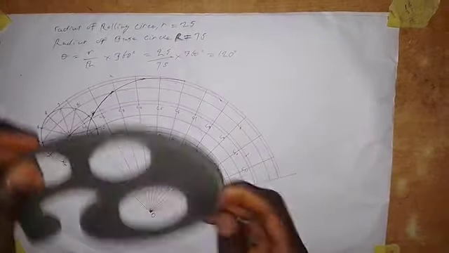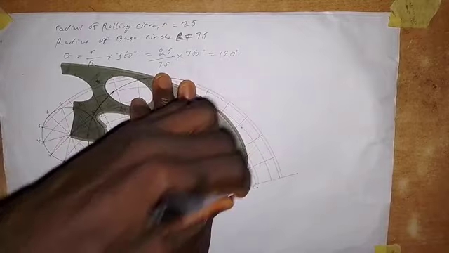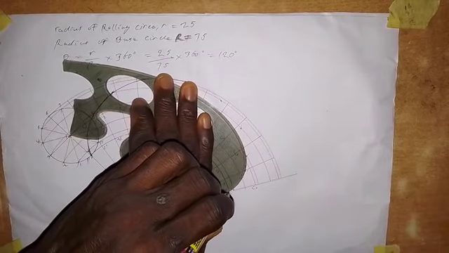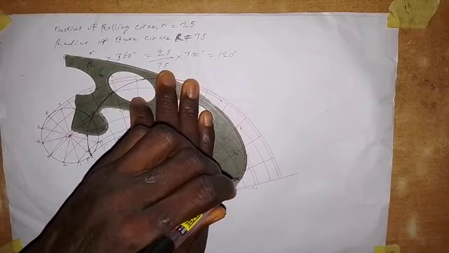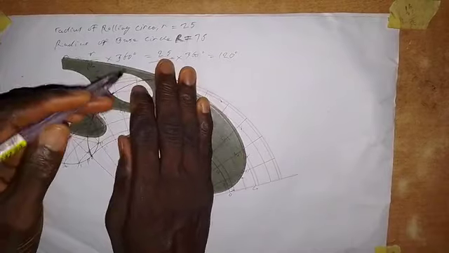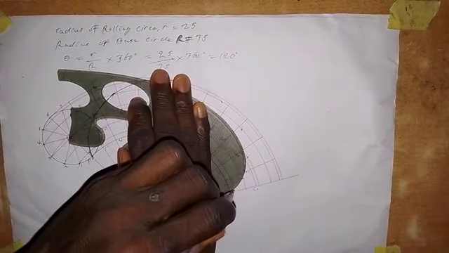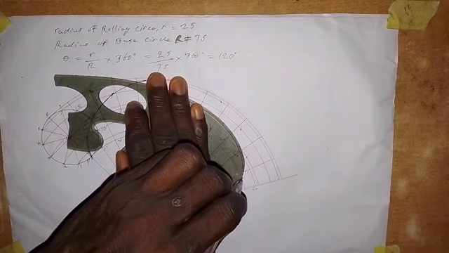Alright, so let's turn to this side for convenience sake. So we join this. There's a point here which I need to dot. So we connect this together.